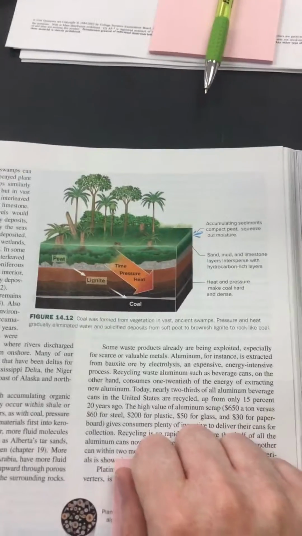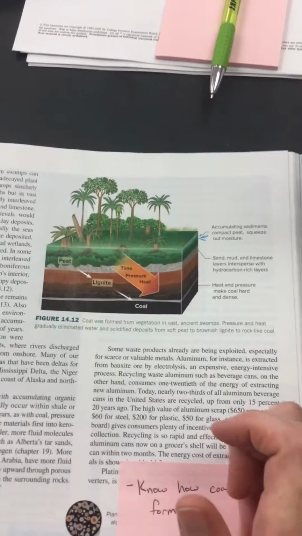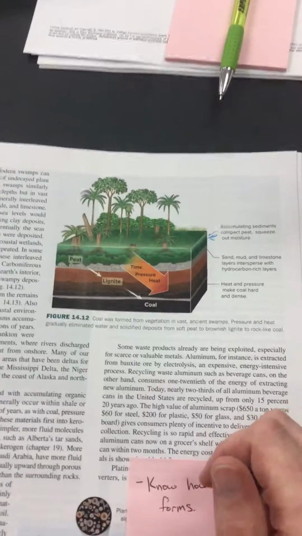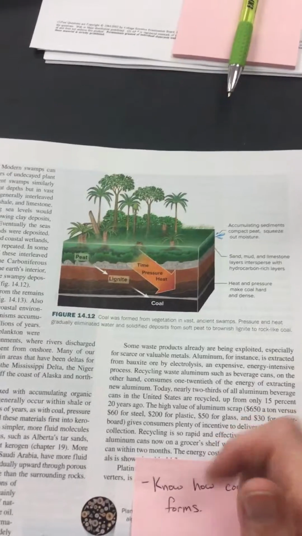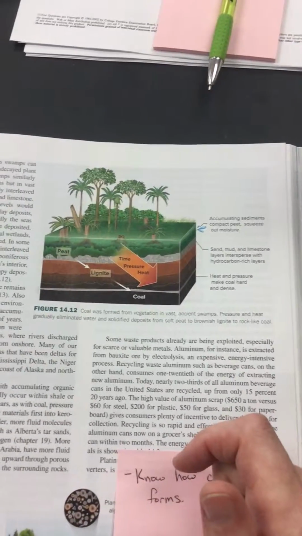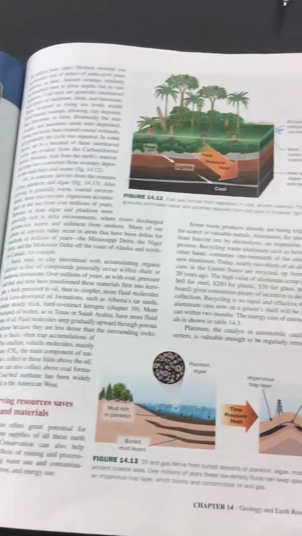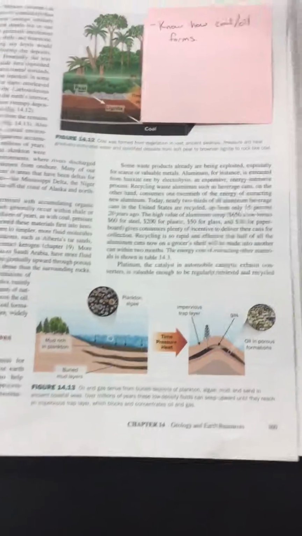Generally, in order to get coal, it requires a lot of swampland. So coal can be found underneath some of our current swamps, or it's found in places where there used to be a swamp at some point. Okay. When we're talking about oil, this is an example of what this might look like.